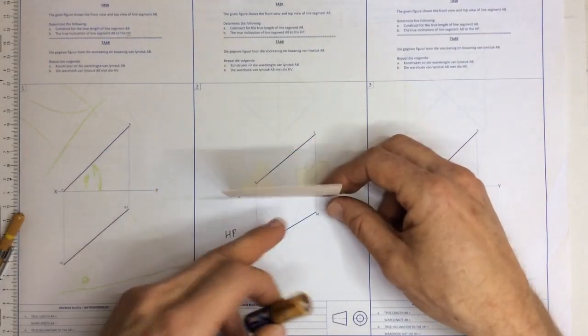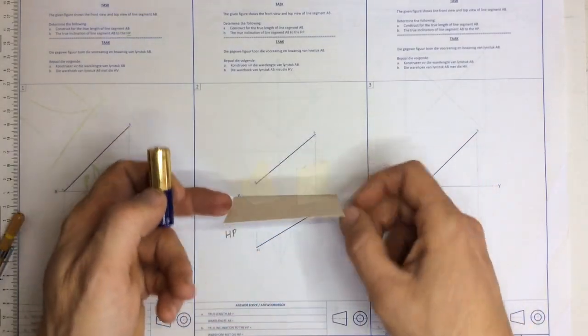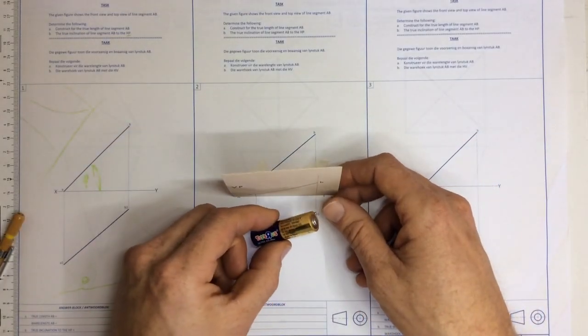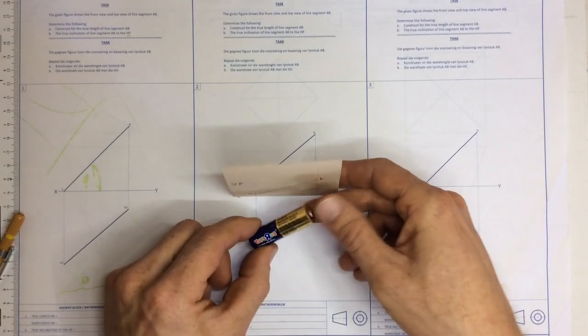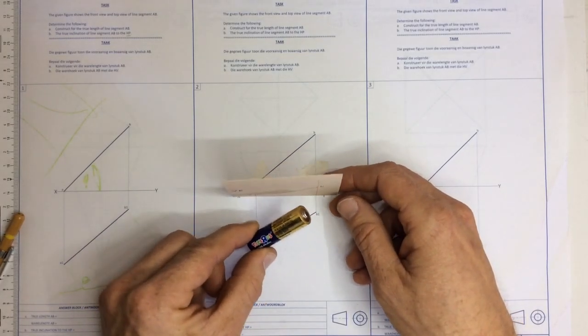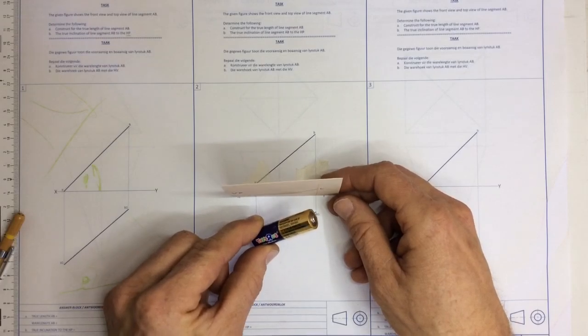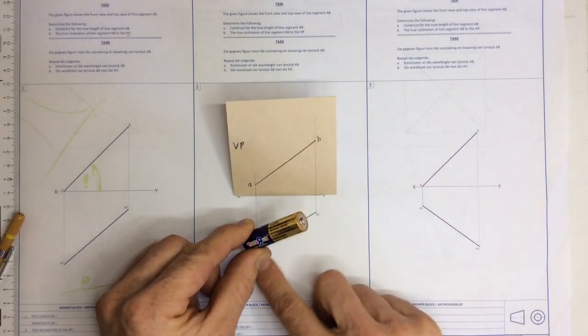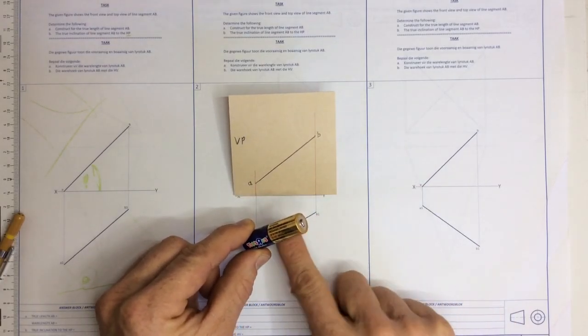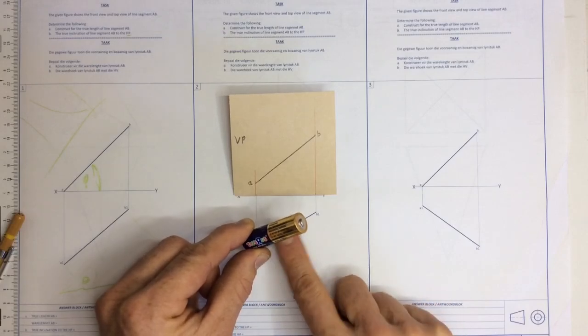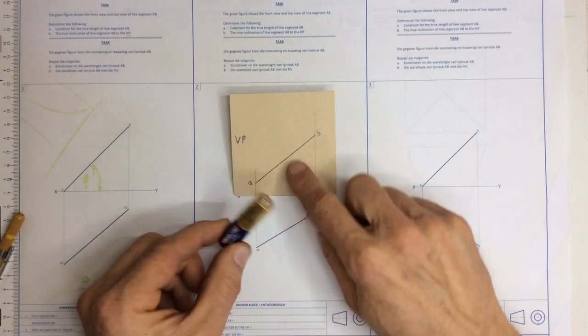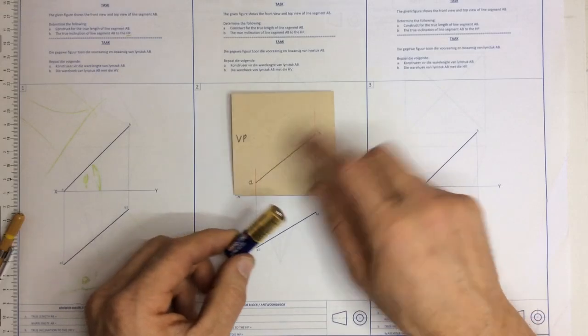Here, what I've done is I've just constructed a vertical plane, and here's the line segment. I've got my little battery over here, and you can see that it's standing at an angle to the horizontal plane. So there's an angle in here which you can see more or less on this vertical plane.